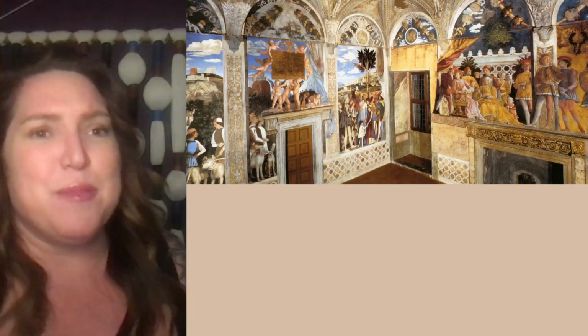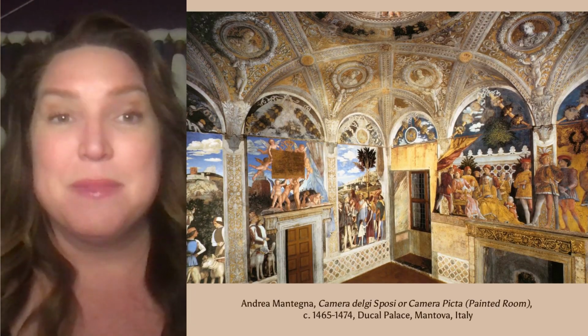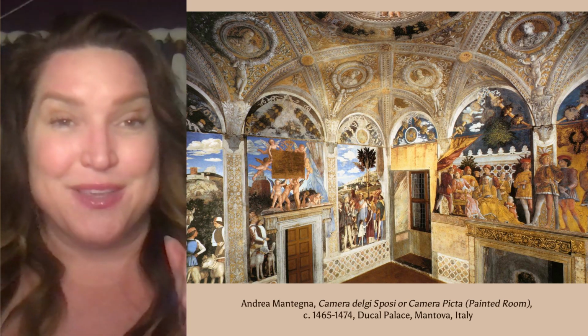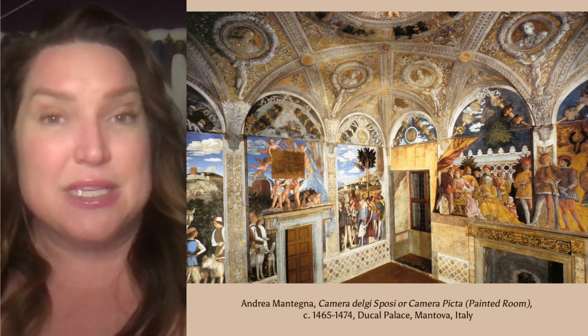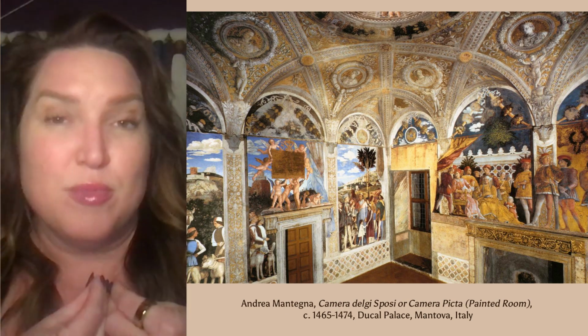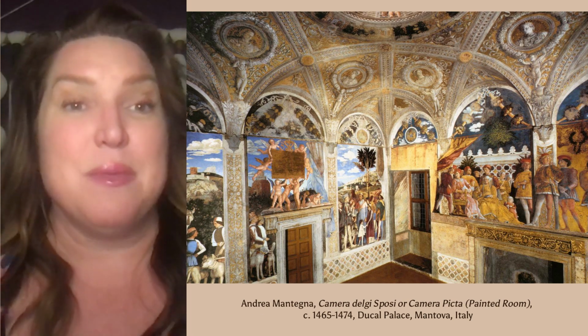Now, who is Andrea Mantegna? I want to tell you about Andrea Mantegna because he painted this fabulous room called the Camera dei Sposi, or the Camera Picta. Camera Picta means painted room in Italian. You might also see this called Camera dei Sposi, or the room of the bride and groom, or the room of the couples. And this is in the Duke's Palace in Mantova.